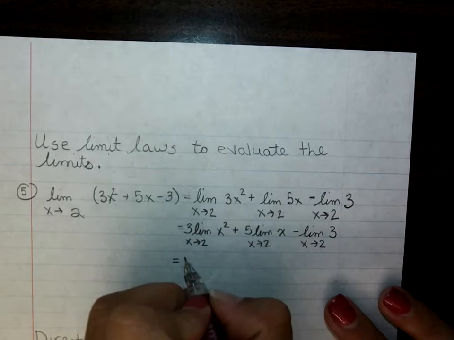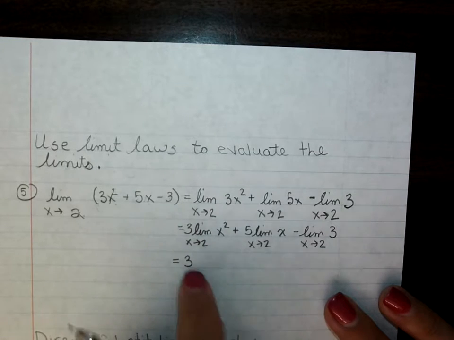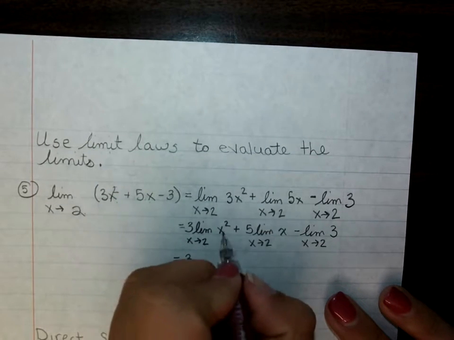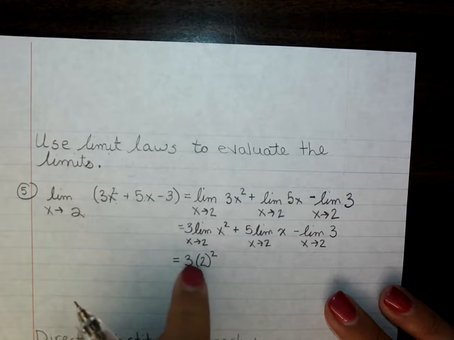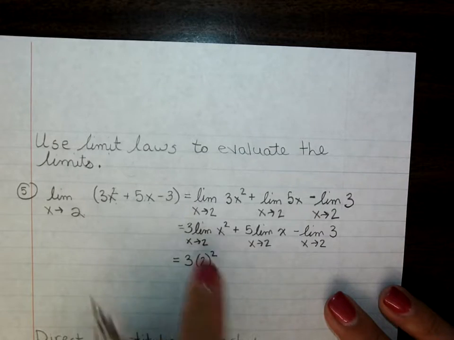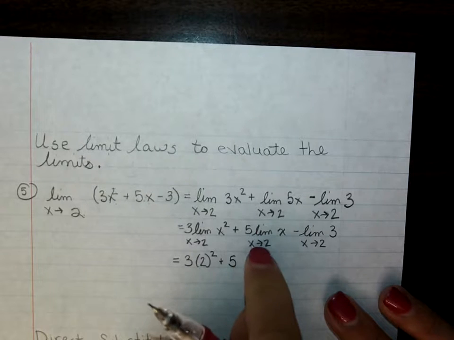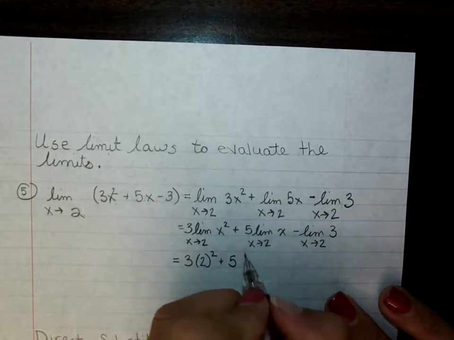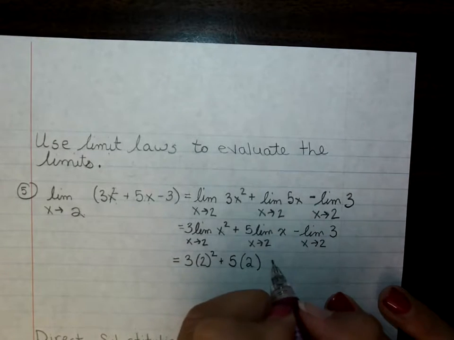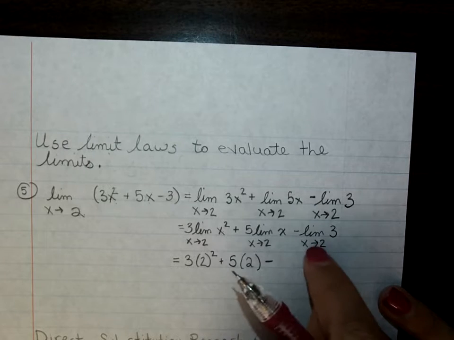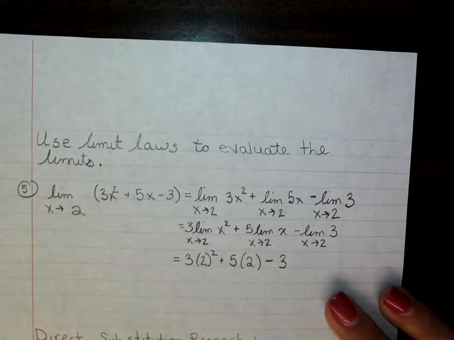Okay, so I'm going to have 3 times the limit as x approaches 2 of x squared. I'm going to be able to say, well, I could just put that 2 in and say 2 squared. So it's going to be 3 times the quantity 2 squared plus 5. The limit as x approaches 2 of x is 2, minus the limit as x approaches 2 of 3. Well, that's a constant, so that's just going to be 3.